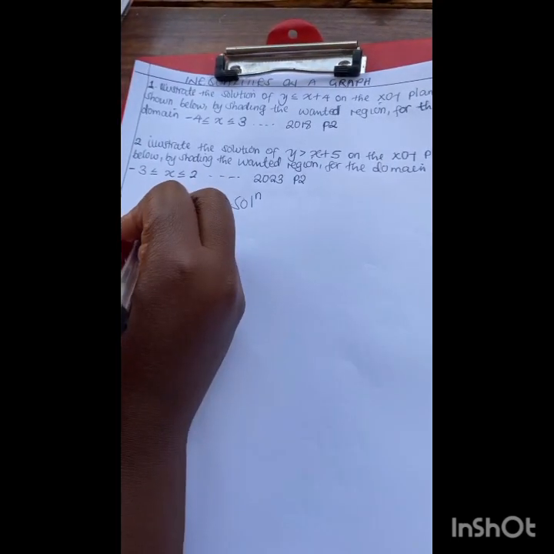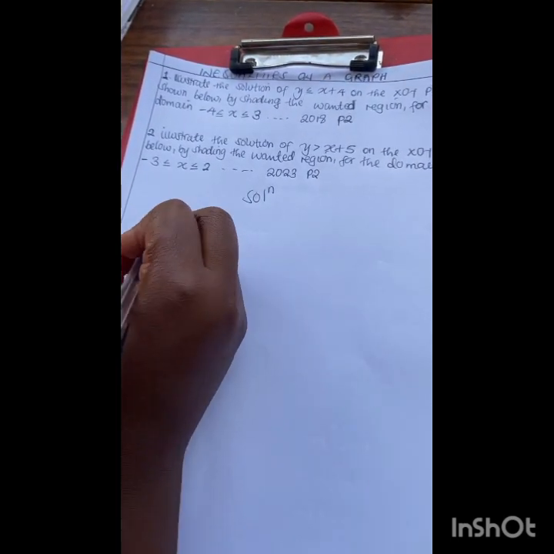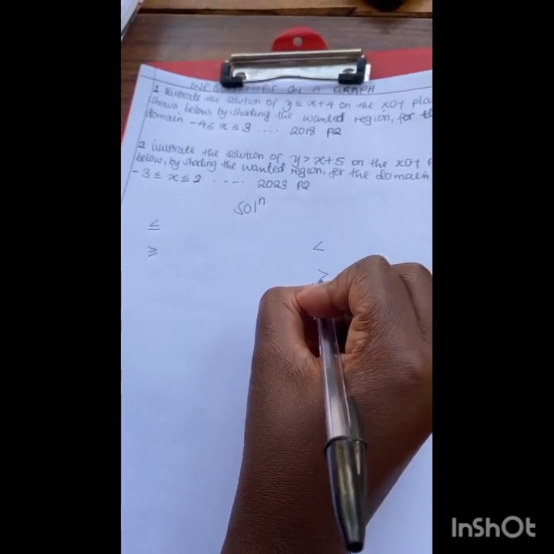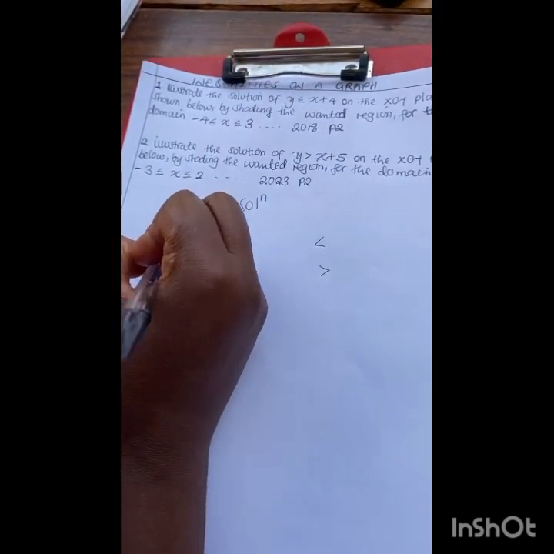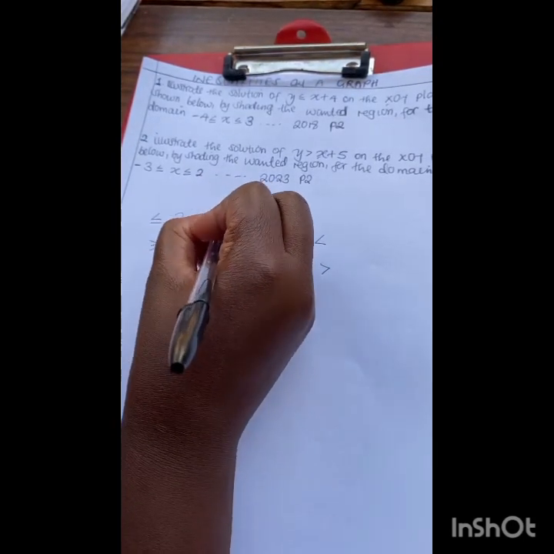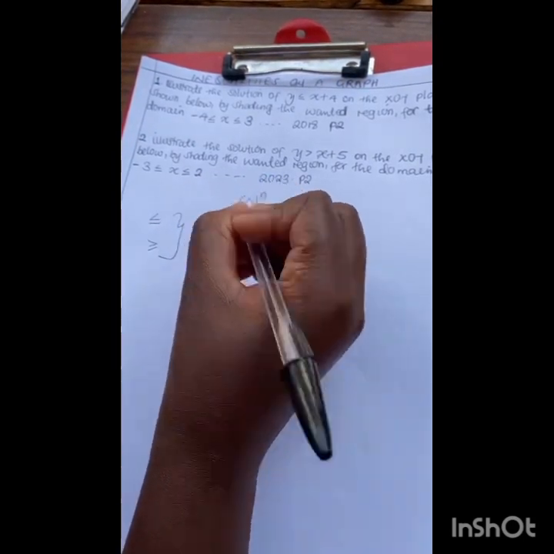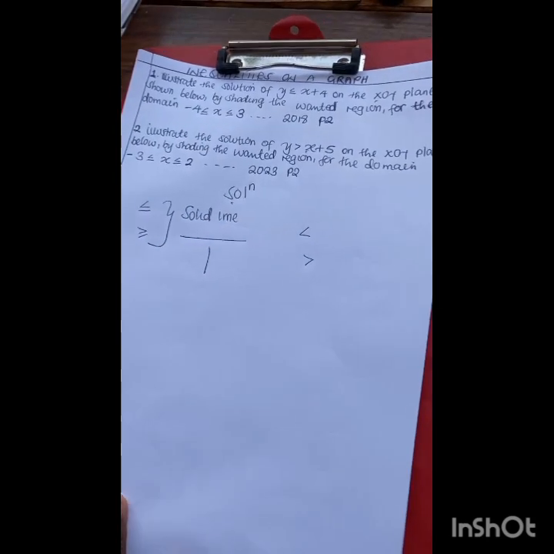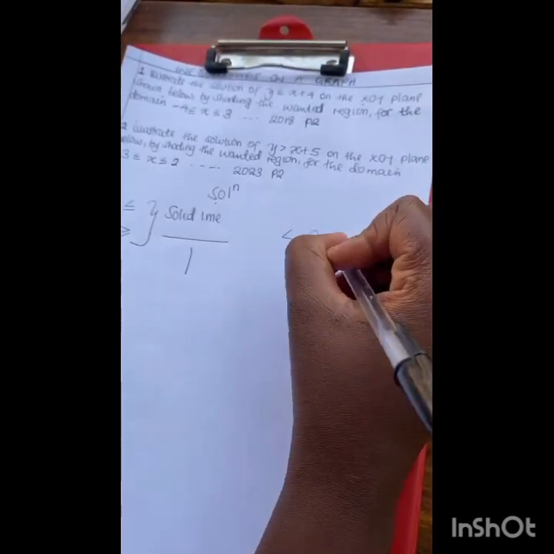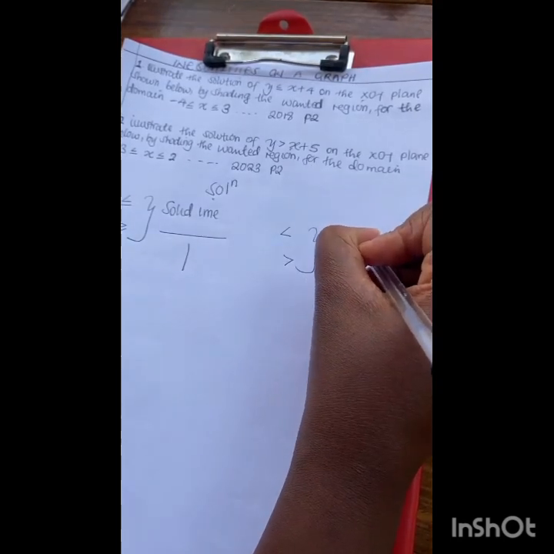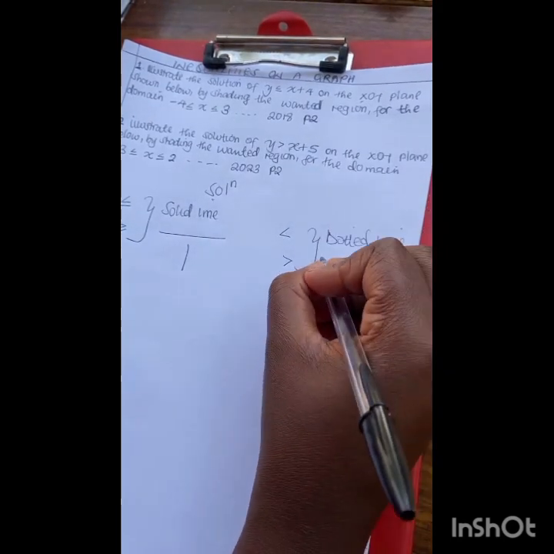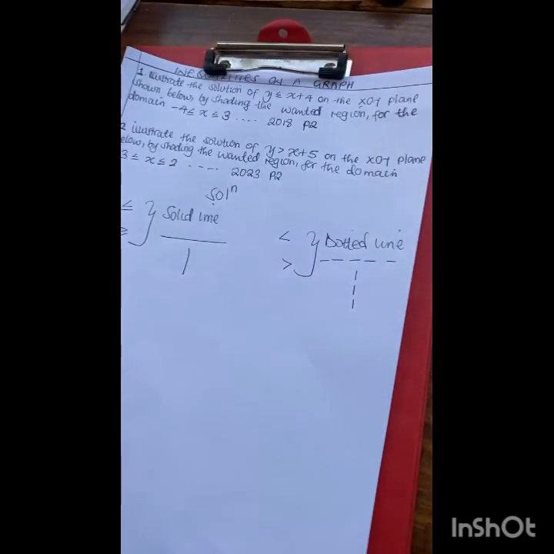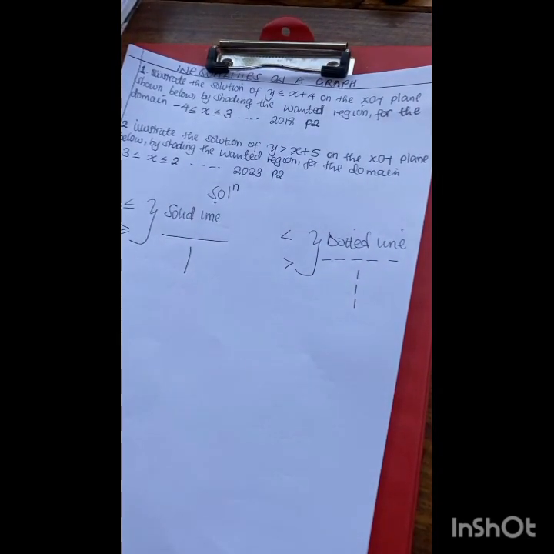So you have less than or equal to, then greater than or equal to, then on this side you have less than, and also greater than. Whenever you have these two, you're going to have a solid line. How does a solid line look? It's like this or like that. If you have these two here, you're going to have a dotted line. Dotted lines, we all know, look like this, or if it's vertical, like that.